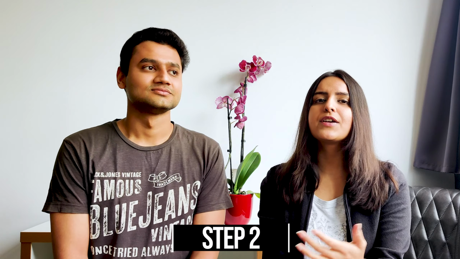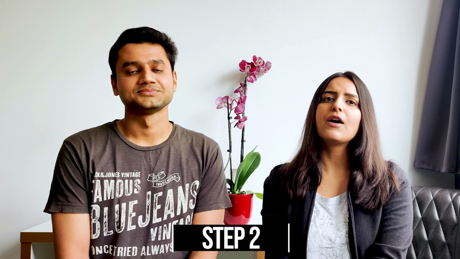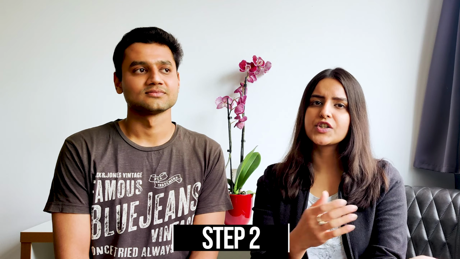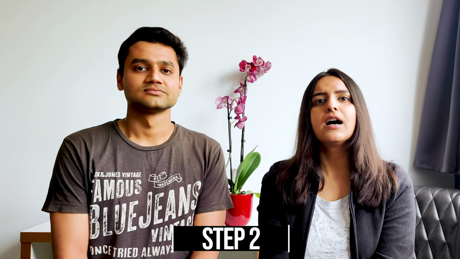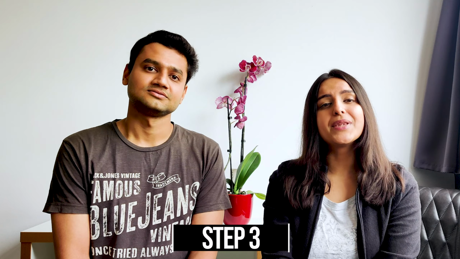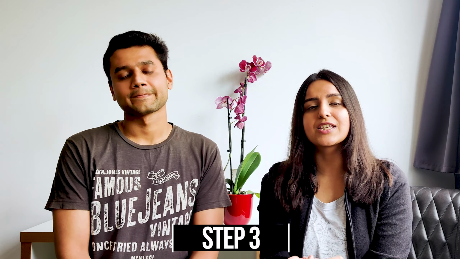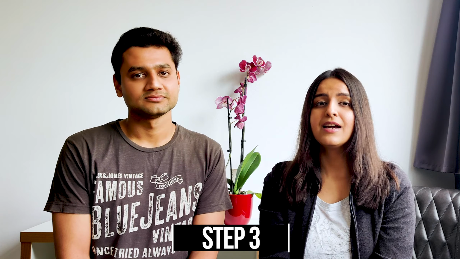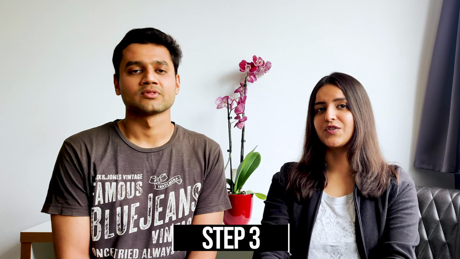Step 2, the university collects visa fee. For us, the fee was around 171 euros. However, if you check the cost on the official Dutch website, which is linked below, the visa fee is now 174 euros. So step 2 is pay the visa fee and notify the university. Step 3, you have to fill out the visa form and submit it to the Immigration and Naturalization Service, also known as IND. The link will be provided by your university.